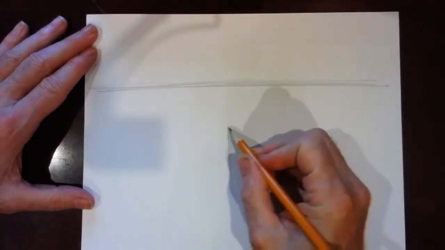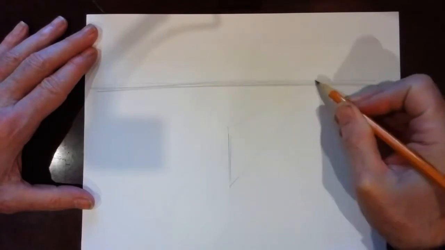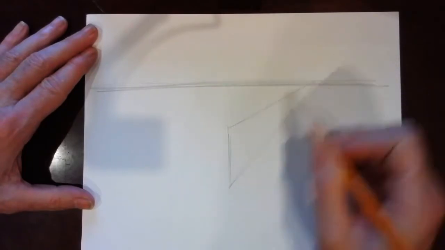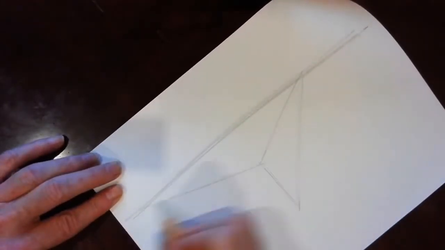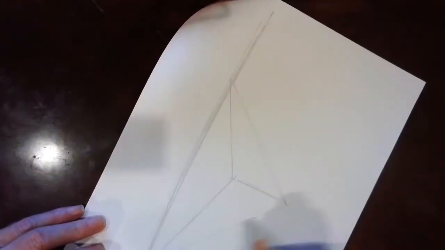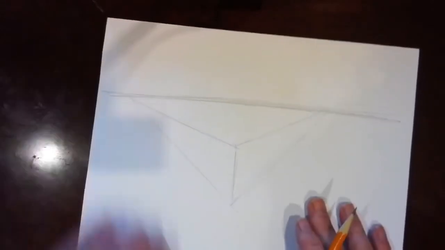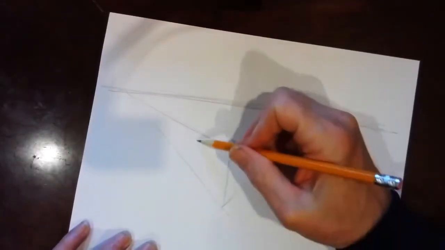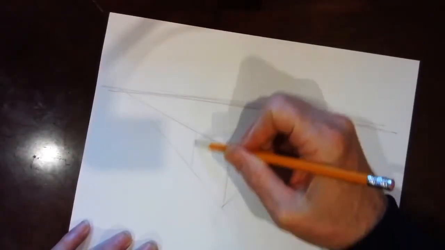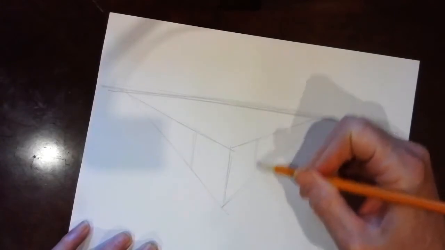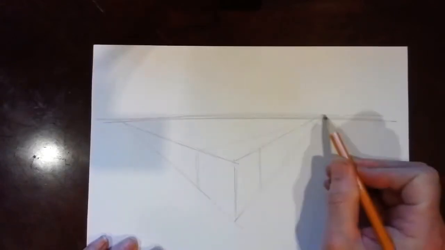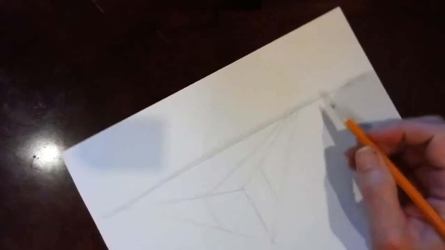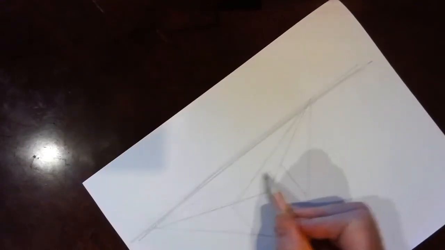So the cube's going to go to a vanishing point, just like that, and to another vanishing point on the other side. So it's going to be a cube in kind of a severe angle. We want to start intuiting this.